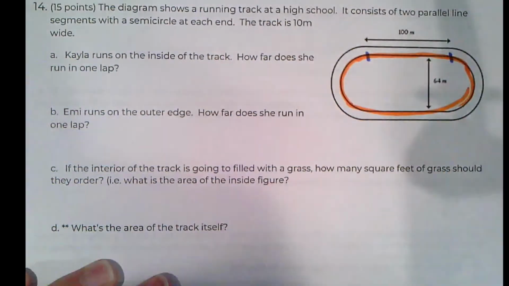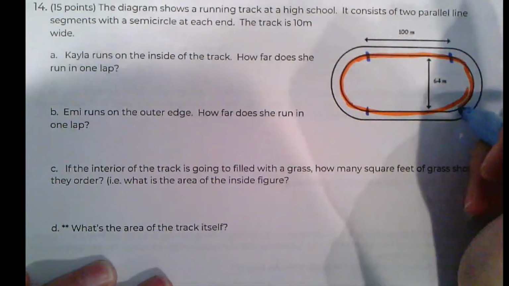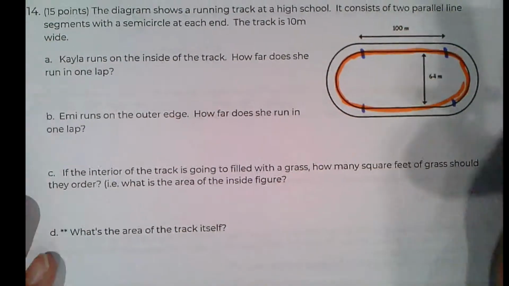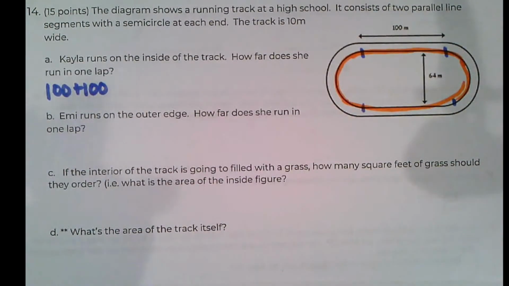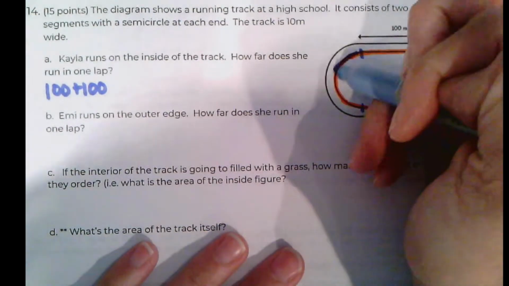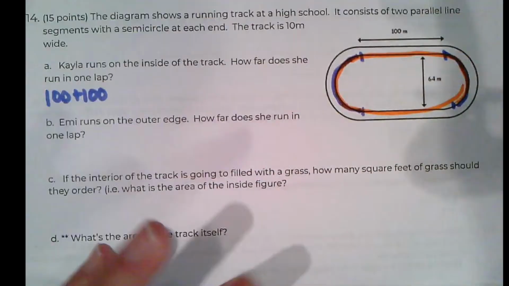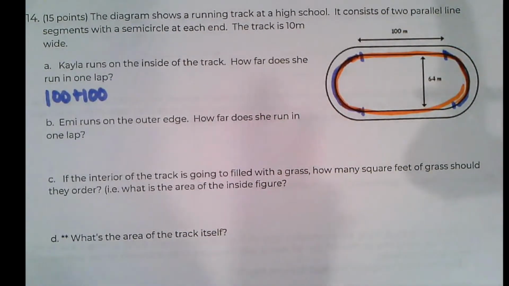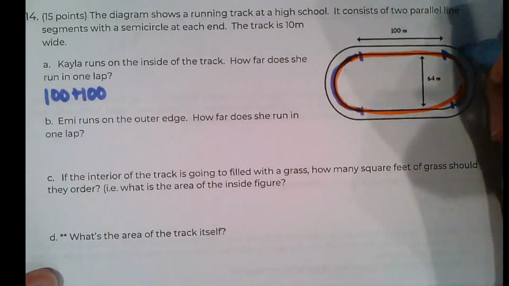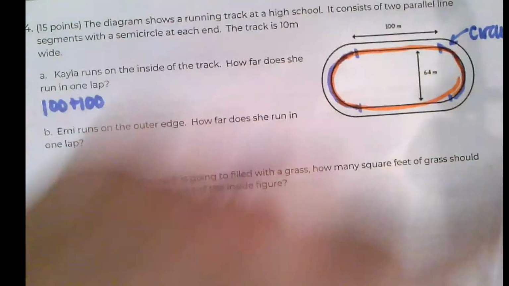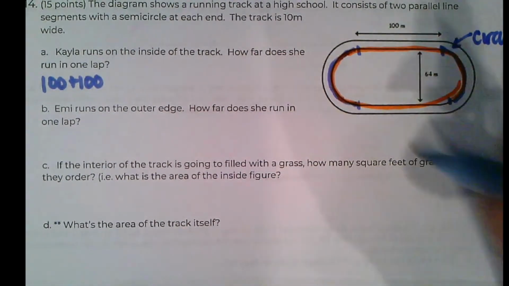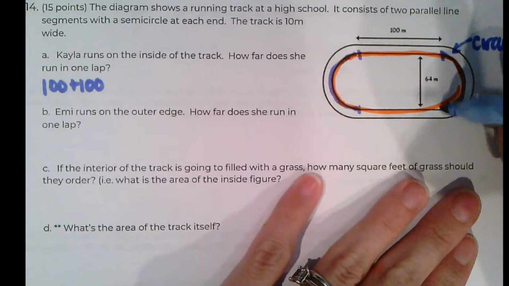We have this straight line, which is also the same. They've told us that these are both 100. And we have the two curved portions. Notice if we put the two curved portions back together, we have a whole circle. And if we're talking about going around the circle, the perimeter of a circle, that's when we're looking for circumference. And remember, this is the circumference of a whole circle just because we happen to have the two halves.